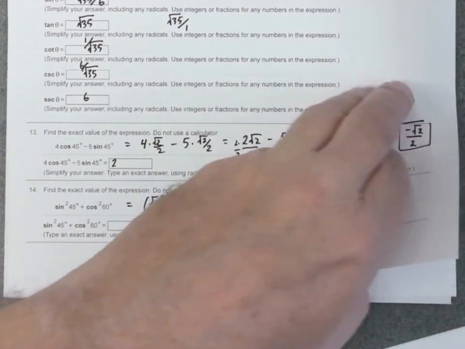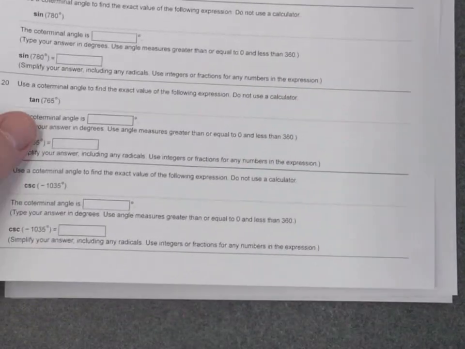Let's see if there's any more of these problems where we stop. And it looks like actually there is not. But I'm going to finish these. There's 4 more problems, but these will go pretty fast. Let's just do these.